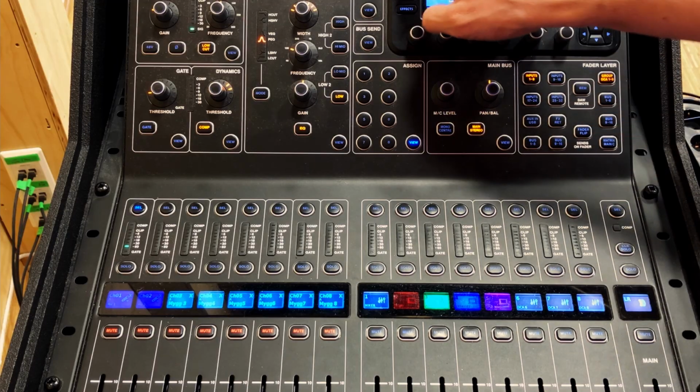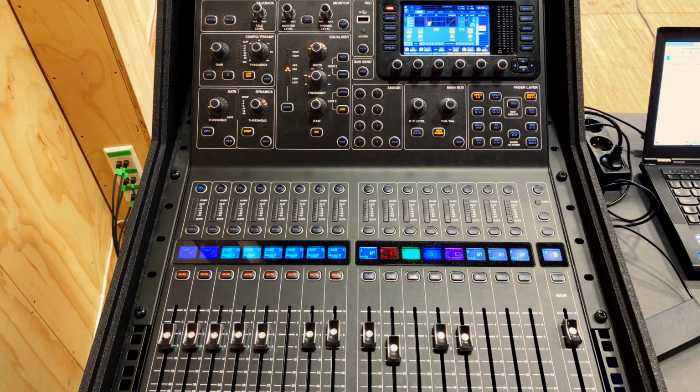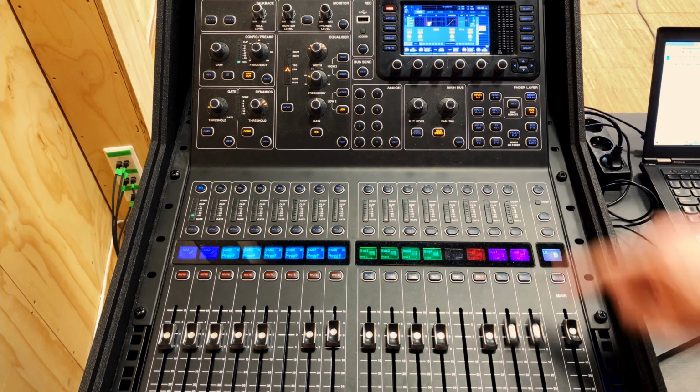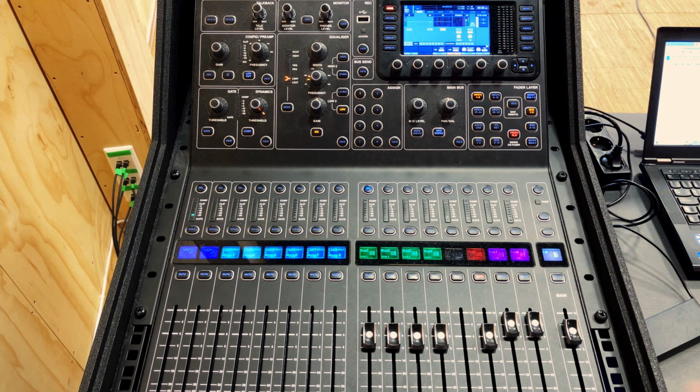What that means now is that these first 4 keys here are my quick keys for mixing monitors. Previously, I would have had to press the bus menu, select my bus, and then press sends on fader for me to get access to that.